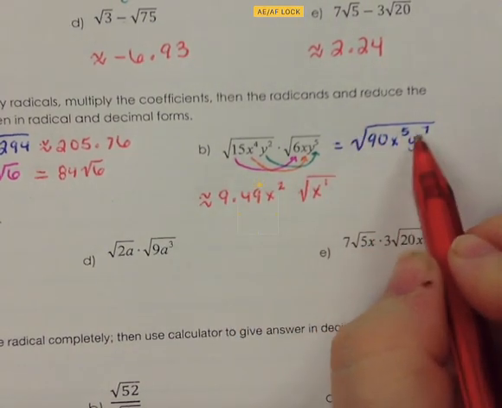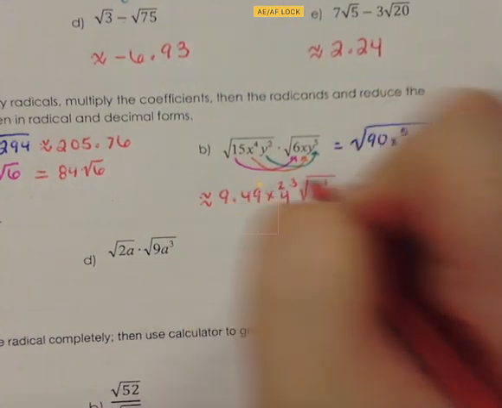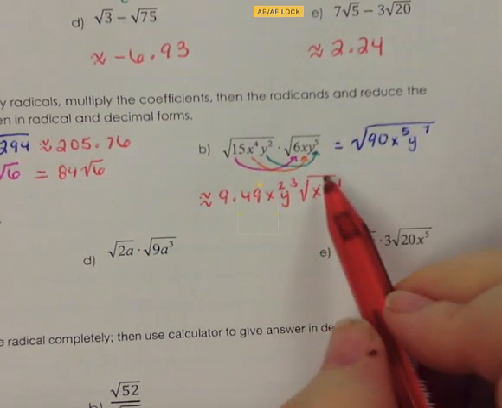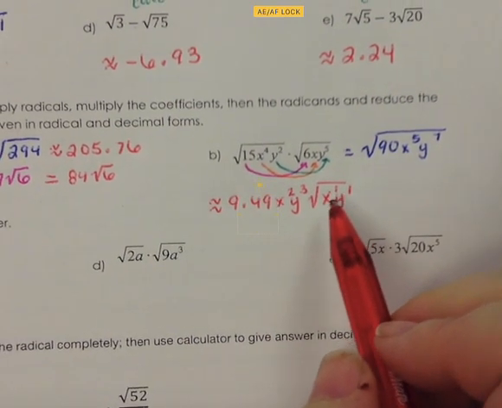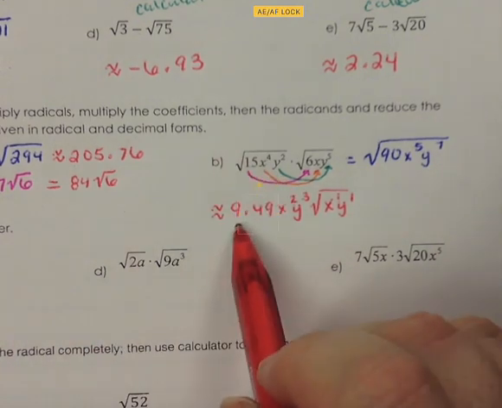Then we're going to have 2 goes into 7 3 times. So that's going to be y to the 3rd. We're going to have 1y left over. So again, if you want to go back and look at some fine radical expressions, please do so. So this is our approximate.